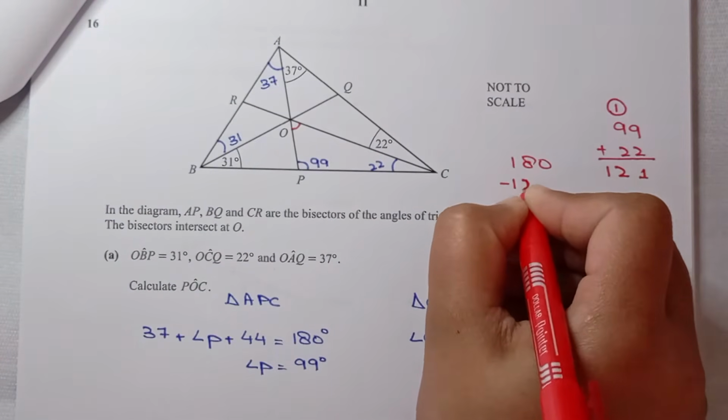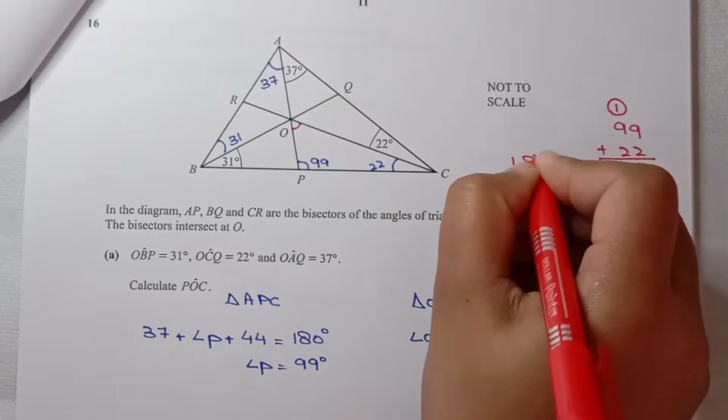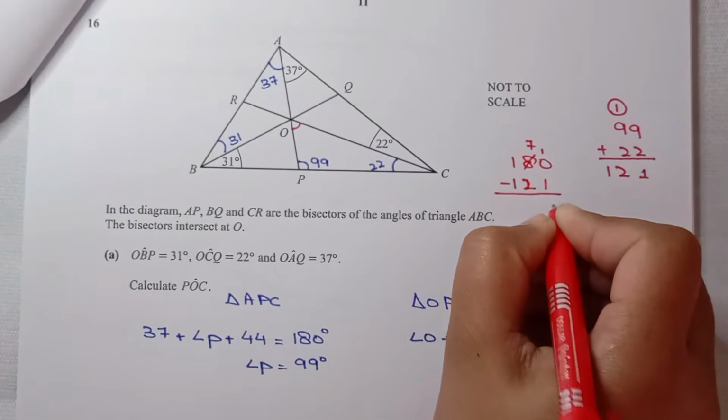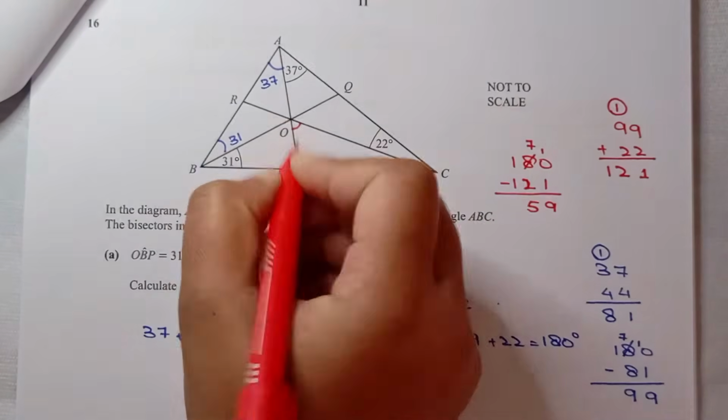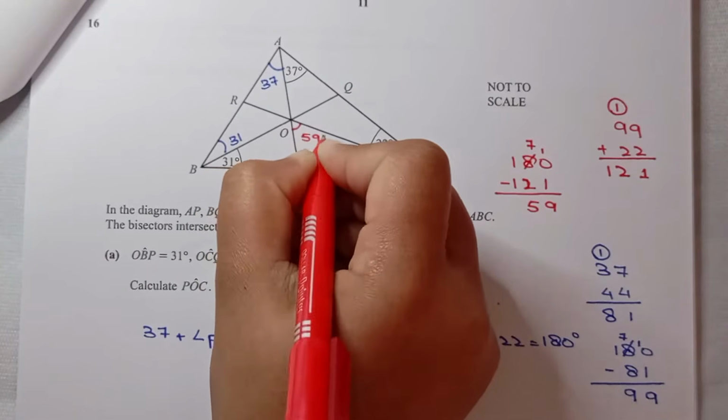Sorry, 1, 2, 1. We have 7 and 10. 10 minus 1 is 9. 7 minus 2 would be 5. So it is 59. So this angle is 59 degrees.